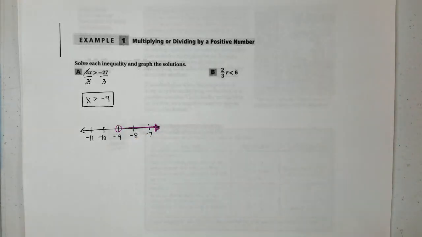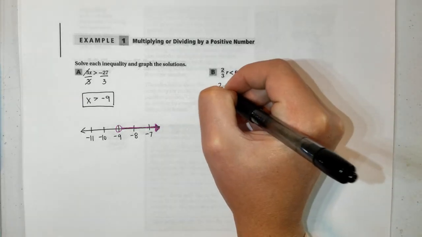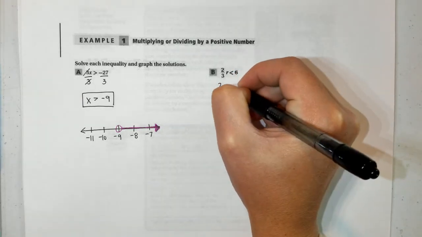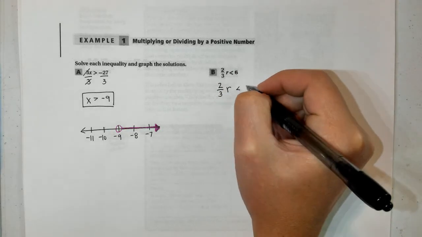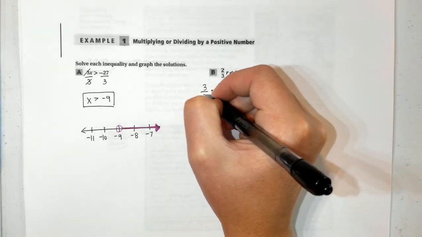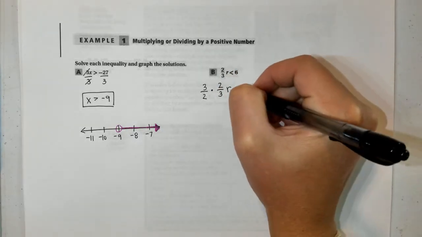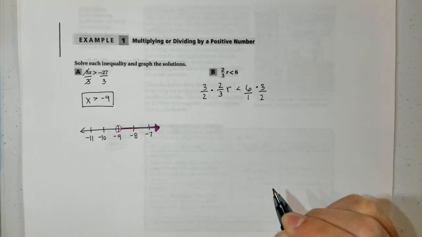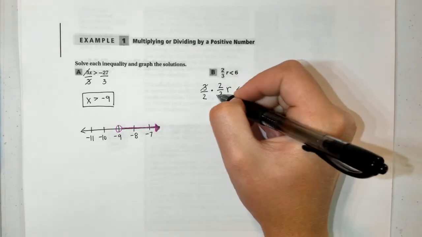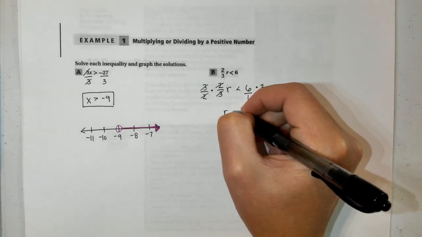All right, B, we have 2/3 r is less than 6. For this one, we're going to multiply both sides by the reciprocal, which is 3 over 2. I'm going to write this 6 over 1 so we can simplify. 3 divided by 3 is 1, 2 divided by 2 is 1, so I'm left with just 1 r.